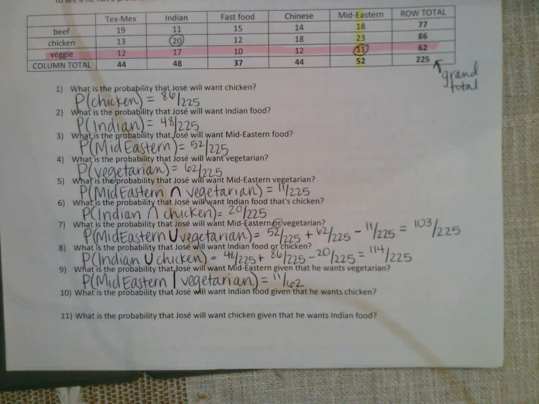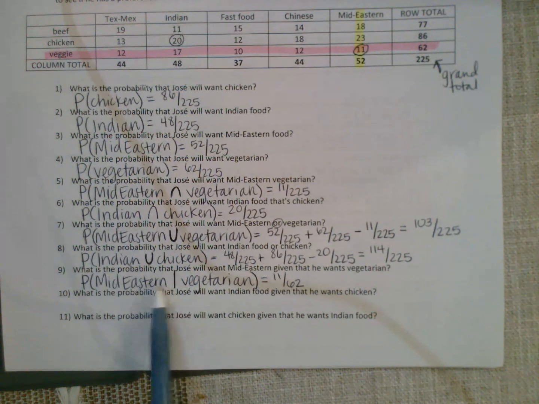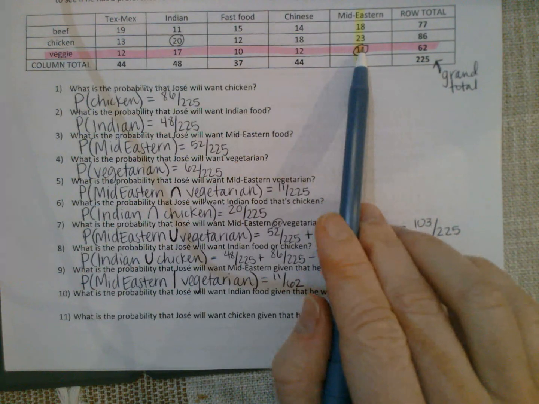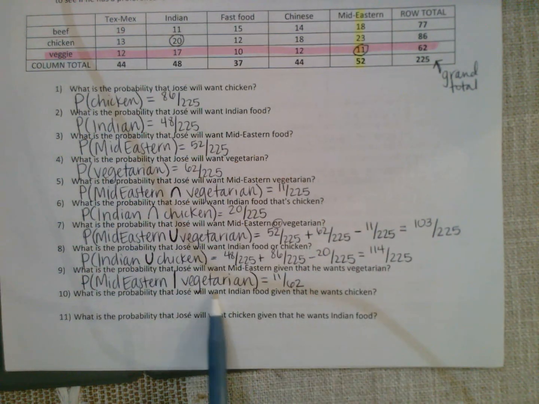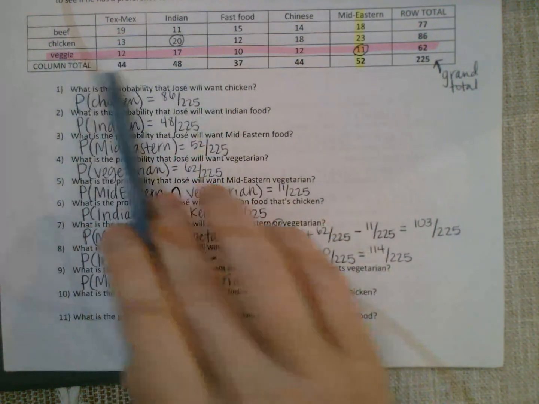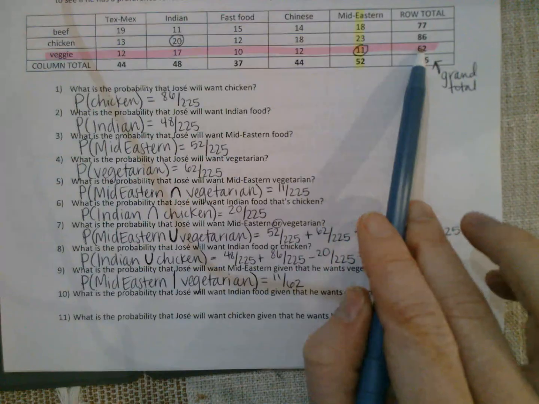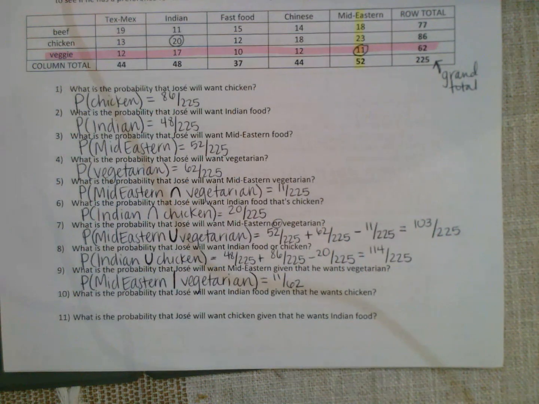Another way to think about that, and one that we're going to reference commonly, is that when I do conditional probability, I look where these two things intersect, Mideastern and vegetarian at 11, and I put it over the conditional total, over the vegetarian total. So 11 out of 62, intersection over conditional total.